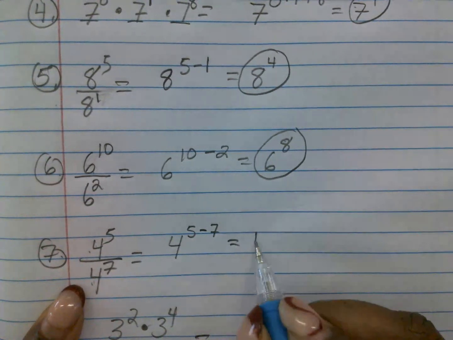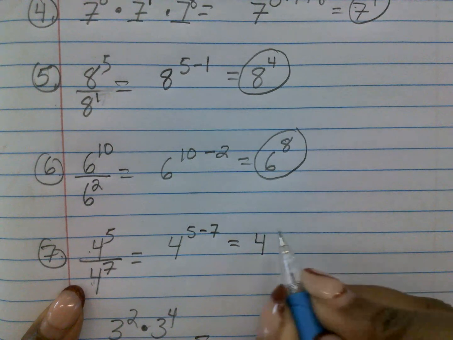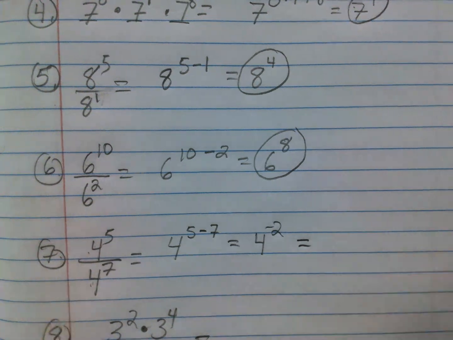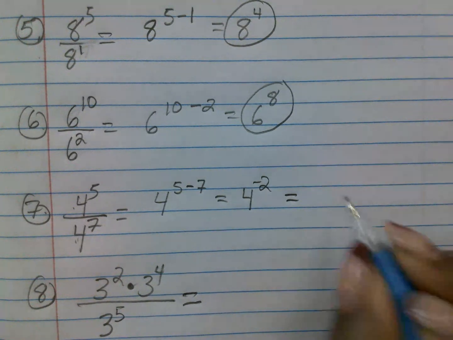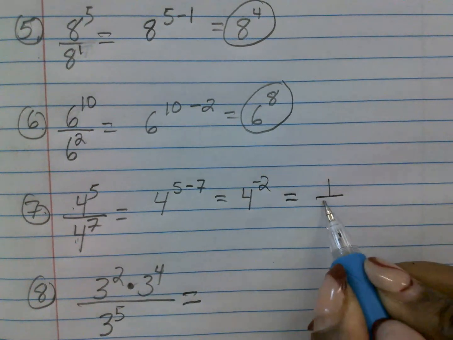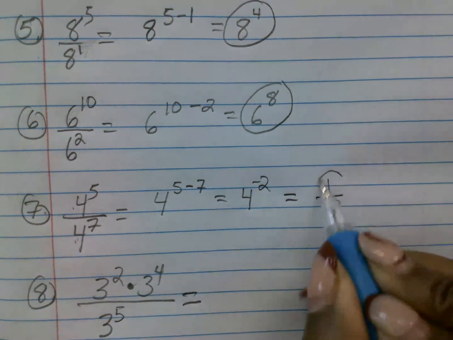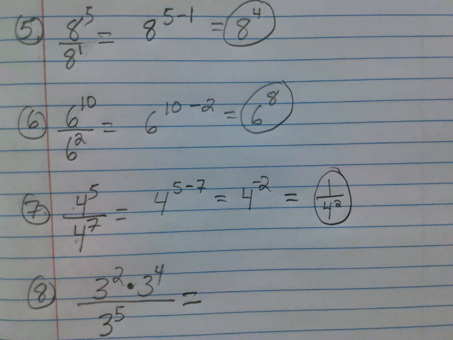That gives us 4 to what power? -2. Remember, how do we write 4 to the -2? We write it as a fraction. We write it as 1 over, bring this down to the bottom, 4 to now the +2. Just move it down to the bottom. Okay?